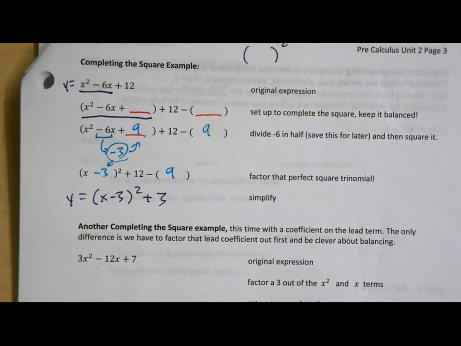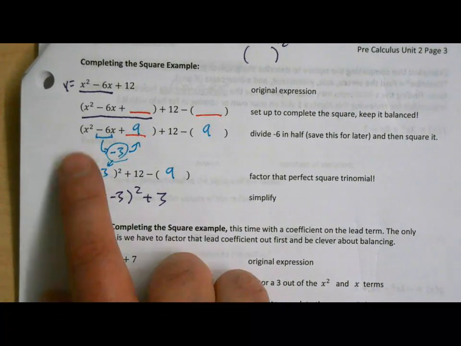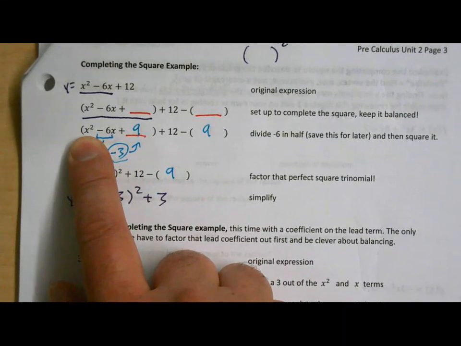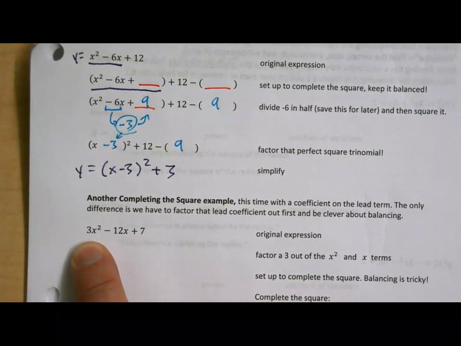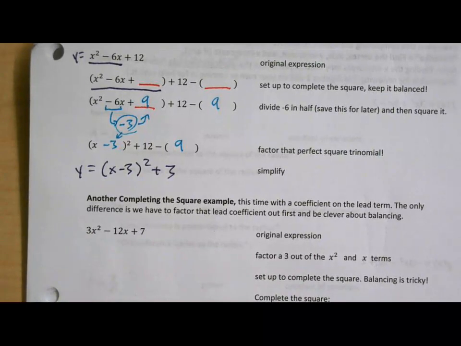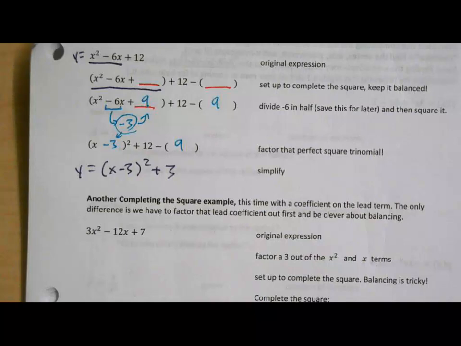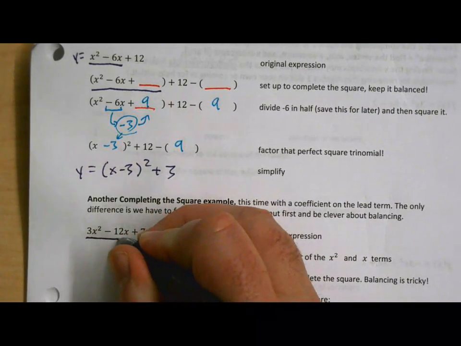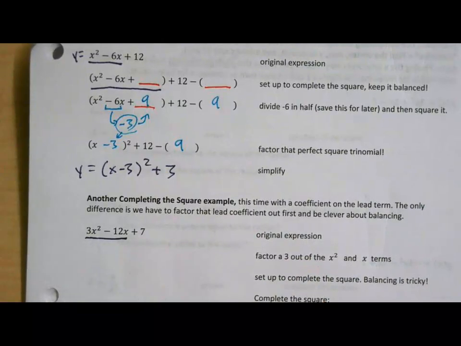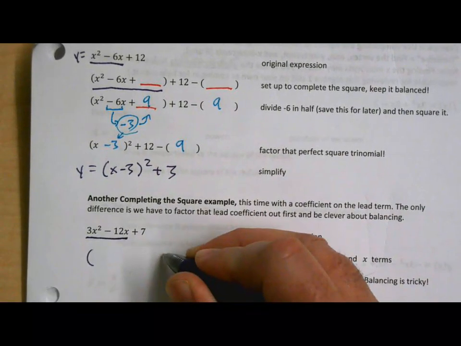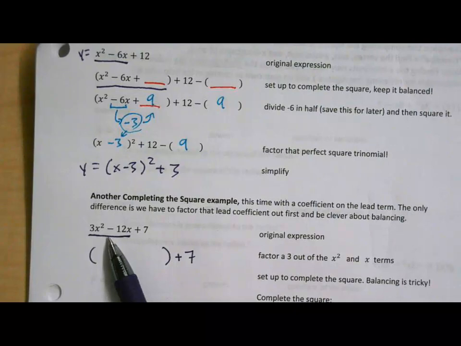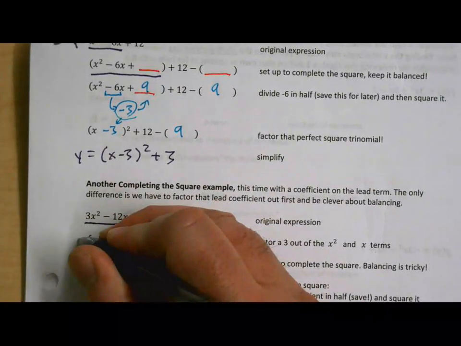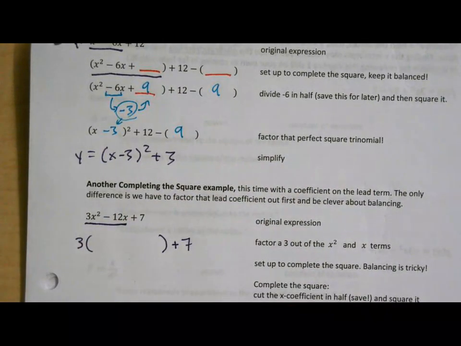So rather than deal with that extra complication, what we'll do is we'll just make sure that we only ever have an x squared inside here. So in a situation where there is a coefficient, we're going to factor that coefficient out. And that will get us back to that simpler situation where there's just an x squared. So when I look at this, my thought process is I'm going to set this 7 aside and focus on these two terms, and I'm going to turn these two terms into a perfect square trinomial. But I can't have that 3 sitting out front, so I'm going to factor that to the outside of my parentheses.